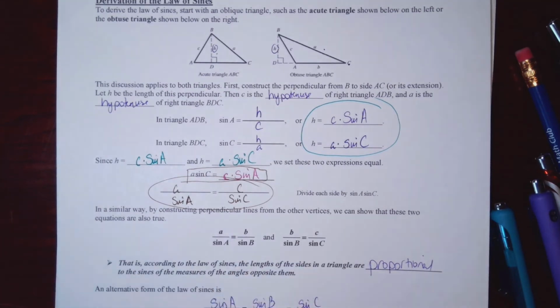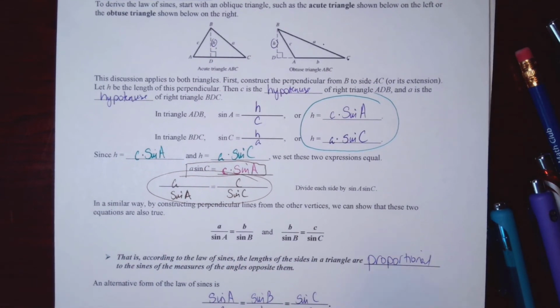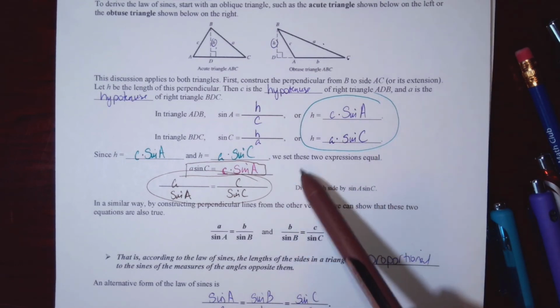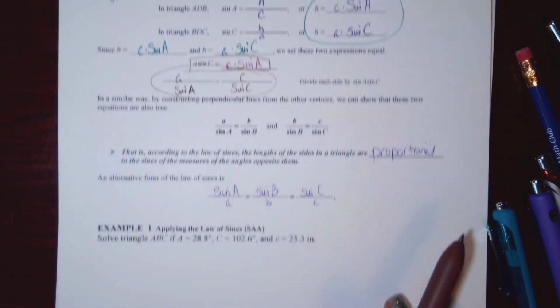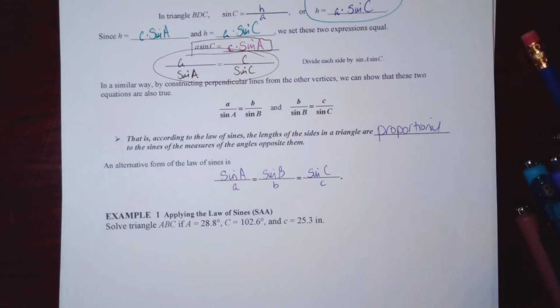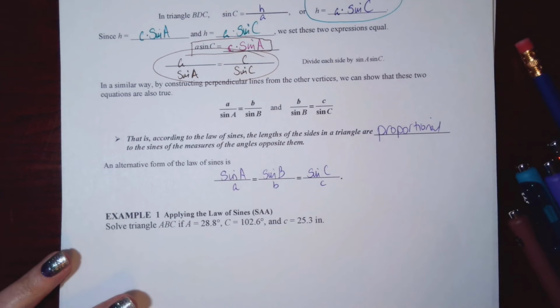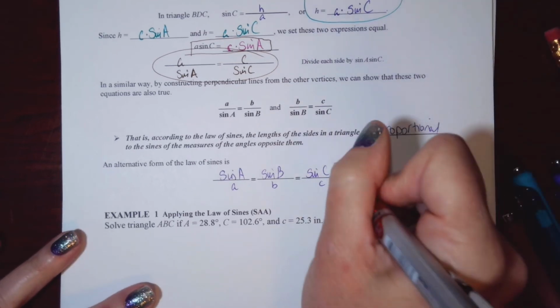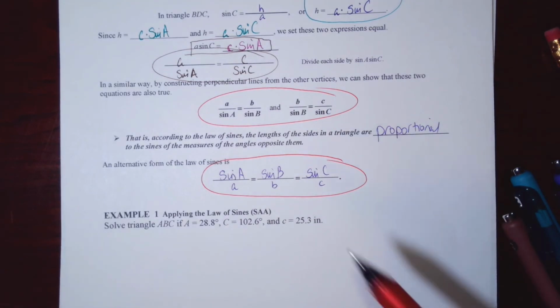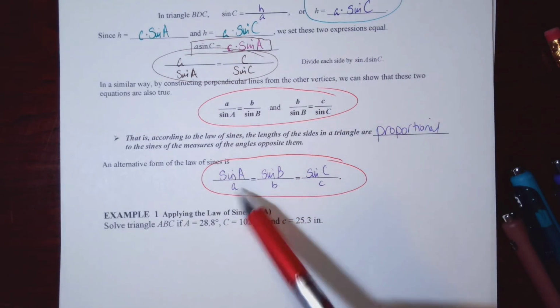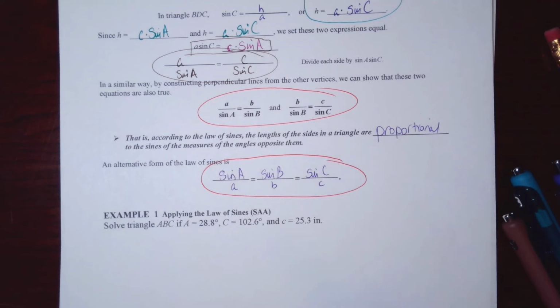Now we could go back and rework it looking at other angles, and we could show that B over sine of B is also equal to A over sine of A. We're going to stop there with our derivation. Just remember a couple of things: you're always looking at the ratio of the side and its angle that is opposite that side. Those ratios are equal to each other.